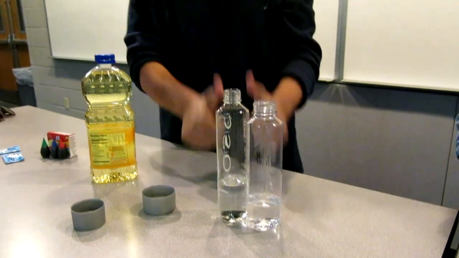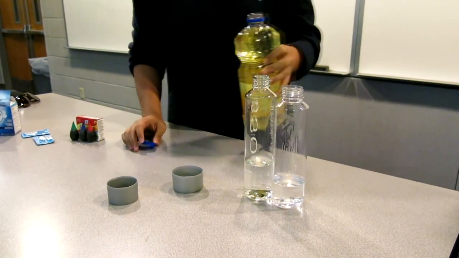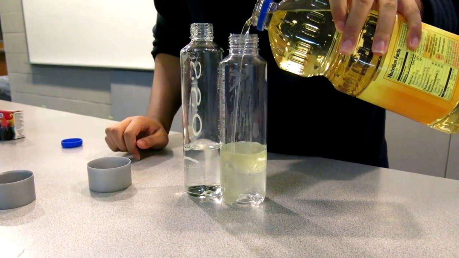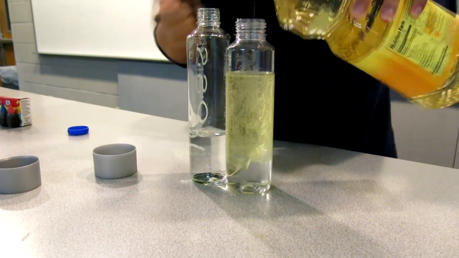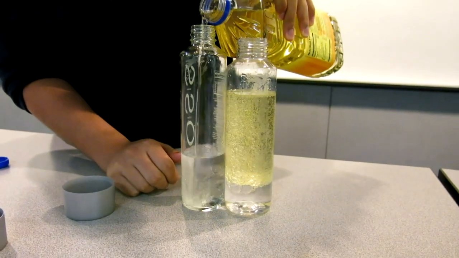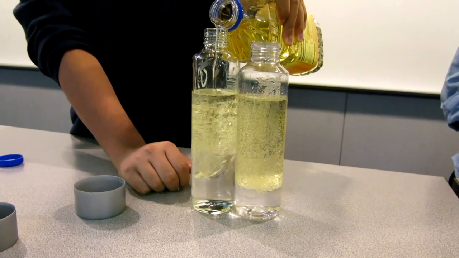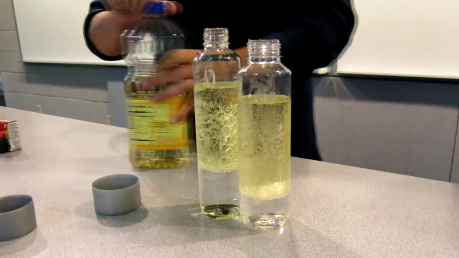And after we do that, we're going to add oil about 3/4 of the way on both. And then we're going to wait now for the oil and water to completely separate.